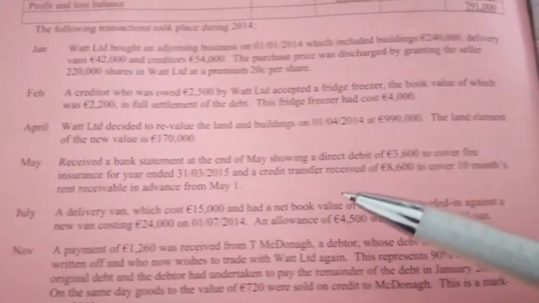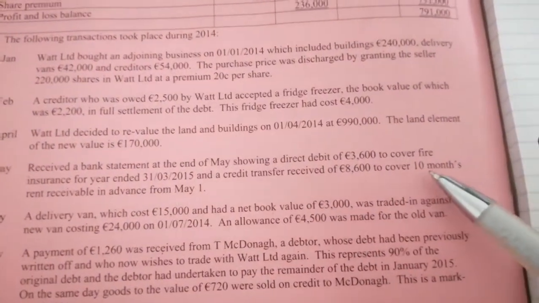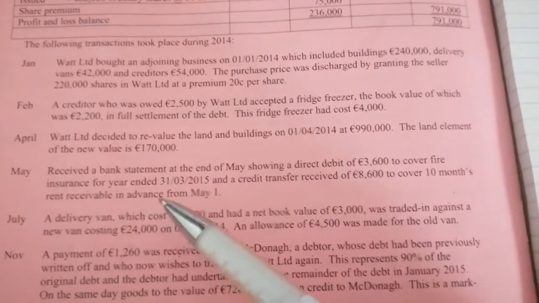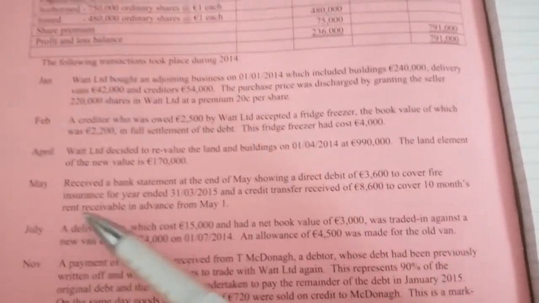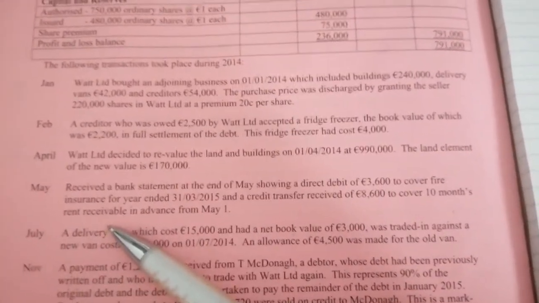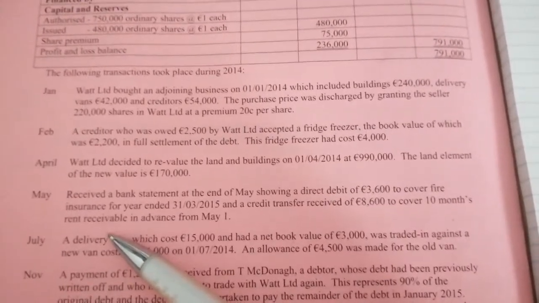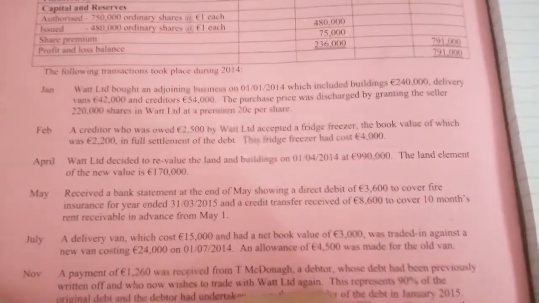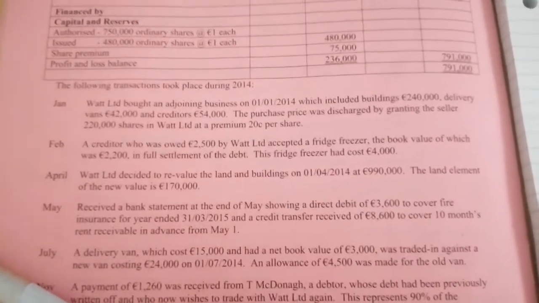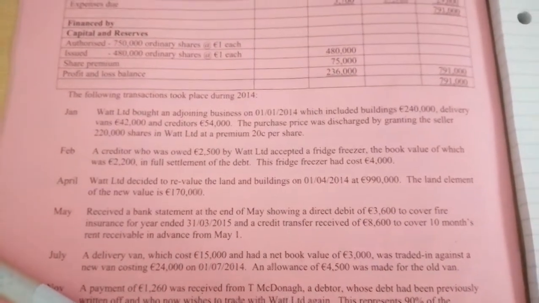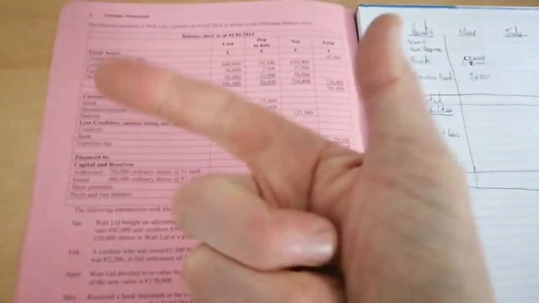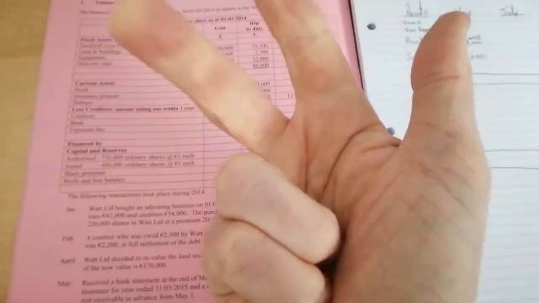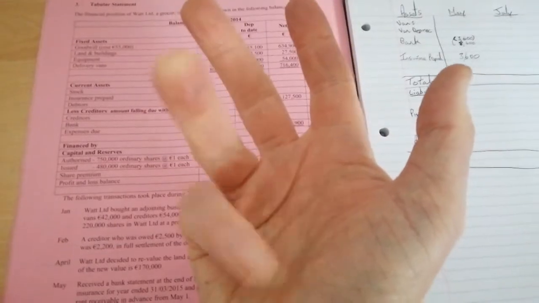And now let's just decide what our tabular statement is going to look like at the end of the year. So it's for 10 months rent receivable in advance from the May 1st. So rent receivable is money we're receiving from renting some part of our business out to somebody else. So that's ordinarily a gain, but let's see what happens. If we've received money to cover 10 months rent in advance from May the 1st, that means for all of May, June, July, August, September, that's 5, October, November, December, and then January and February of next year.